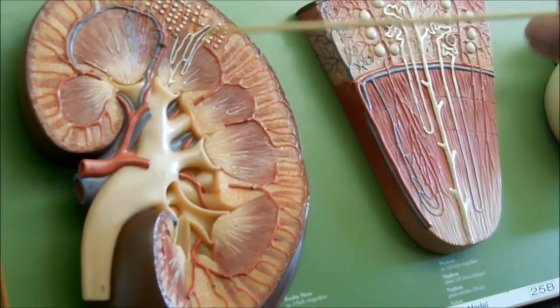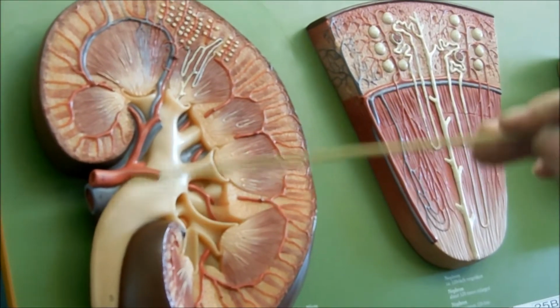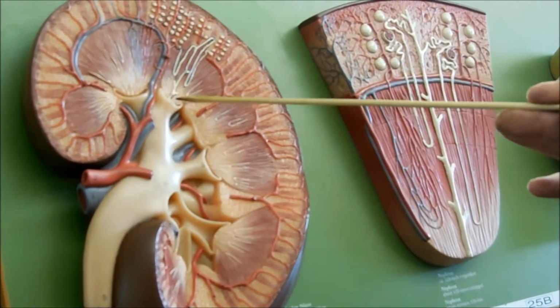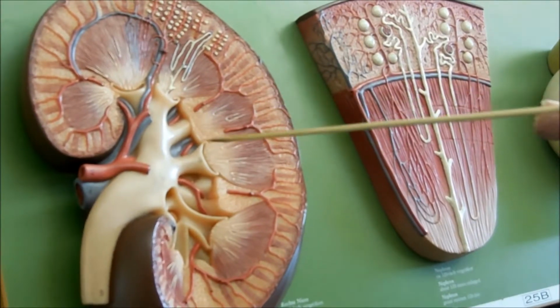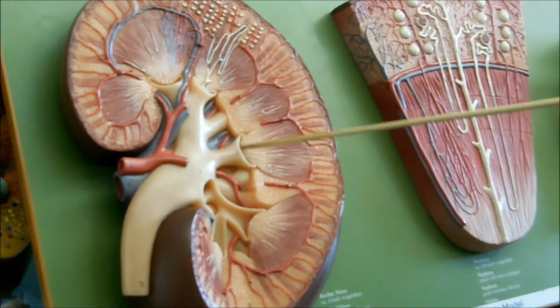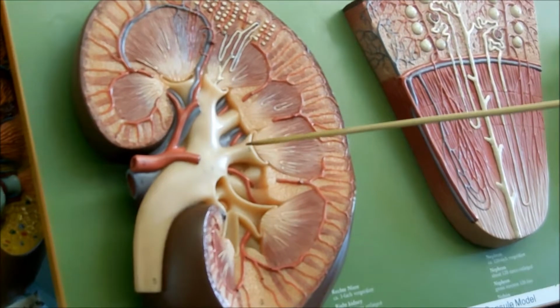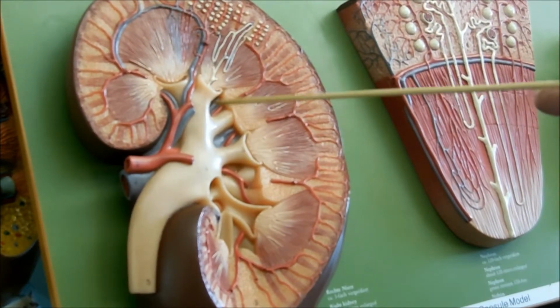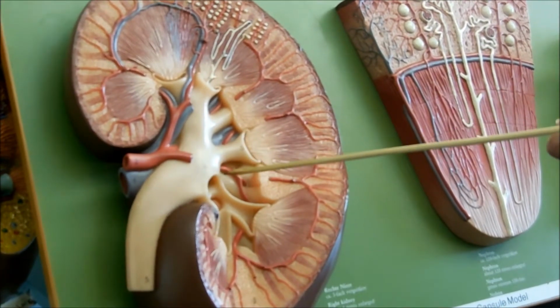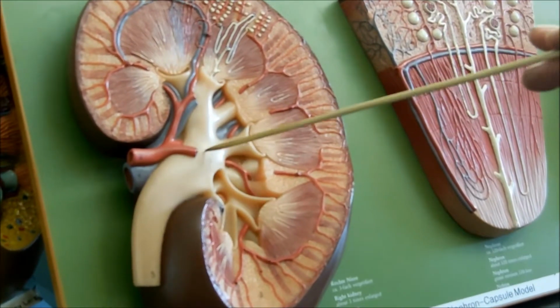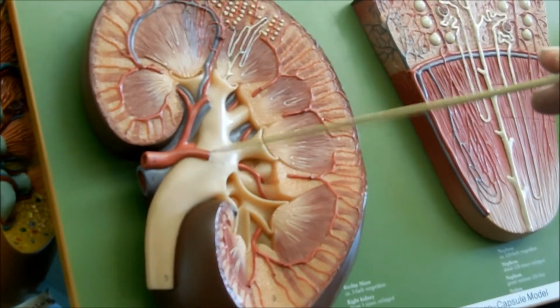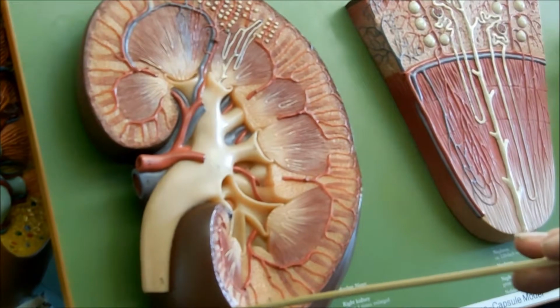And then, as I go downwards, in my sinus or pelvis area, I have the minor calyx, or calyces, which are the little forks that would collect the fluid, here and here. They become bigger, which would be majors, right about here. And the majors, like in baseball, all meet together. So your minors to majors to the pelvis or sinus, out the ureter.